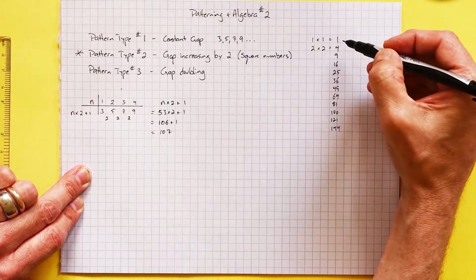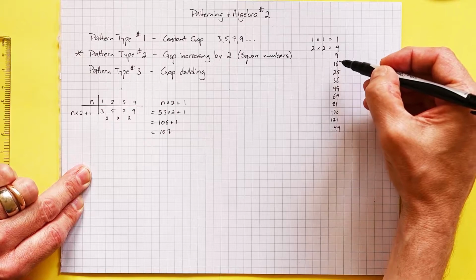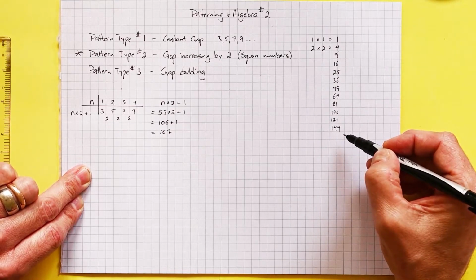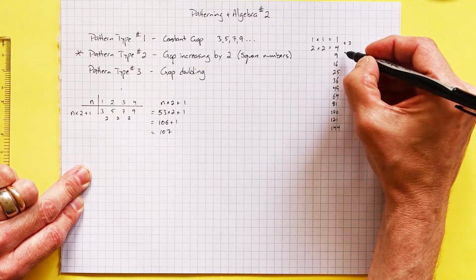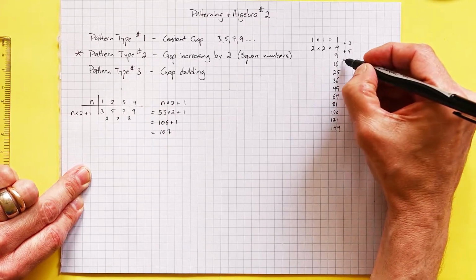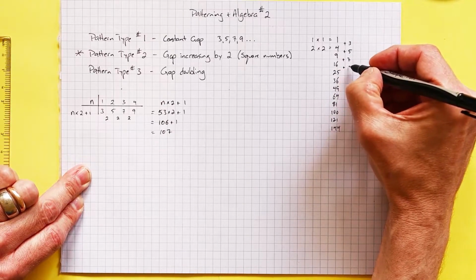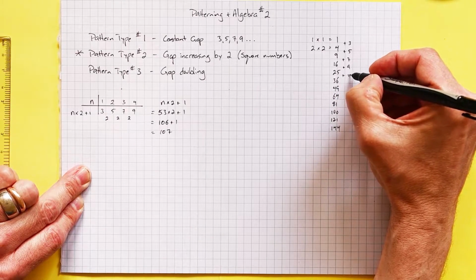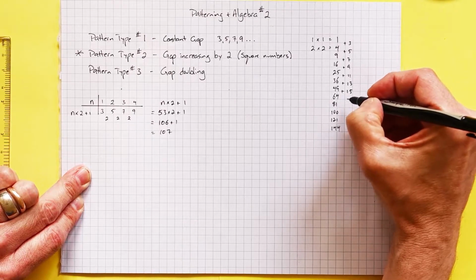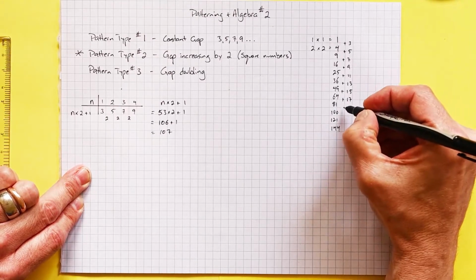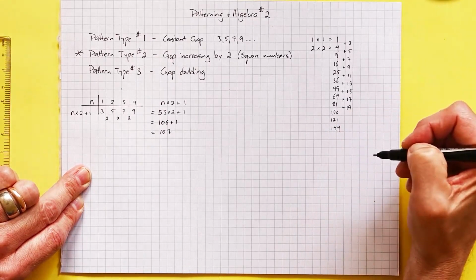Now, let's consider the gap as we go through this sequence of numbers that we just generated. You'll see here we added 3, here we added 5, and then 7, and then 9, and then 11. You can see that each time the amount we go up by is increasing by 2.